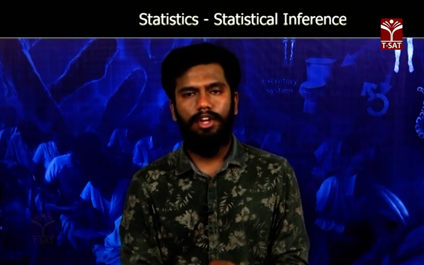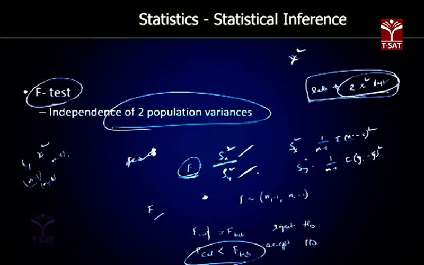F-test is the ratio of 2 chi-square tests, and it is given by F is equal to Sx square by Sy square. Sx square is given by 1 by n1 minus 1 summation x minus x bar whole square. Sy square is given by 1 by n2 minus 1 into summation yi minus y bar whole square. And F-test is the only test which has 2 degrees of freedom, n1 minus 1 comma n2 minus 1. Remember that point, which is very, very important.